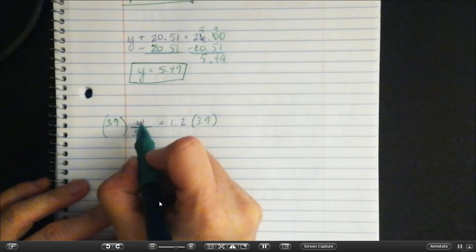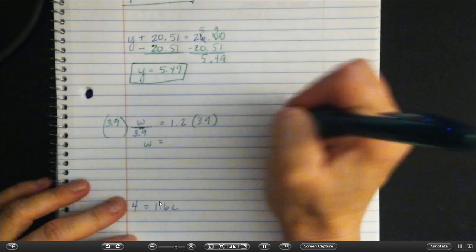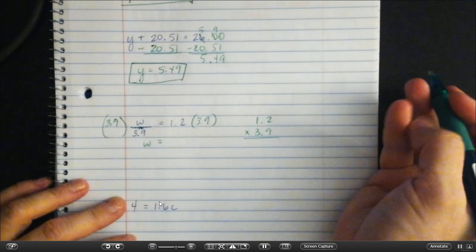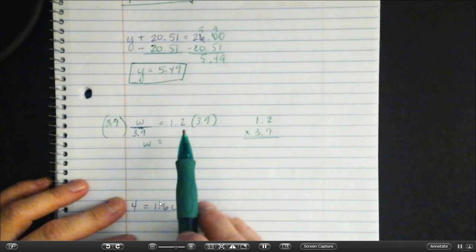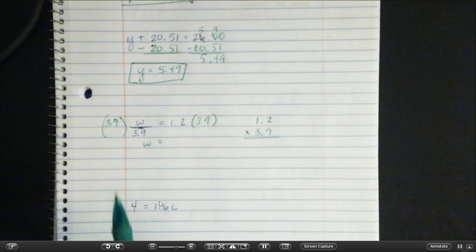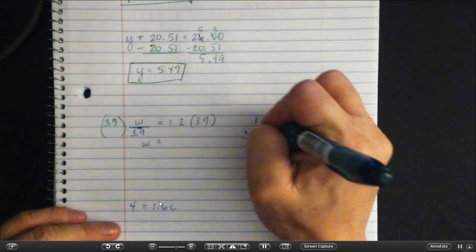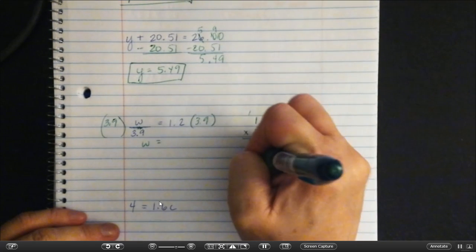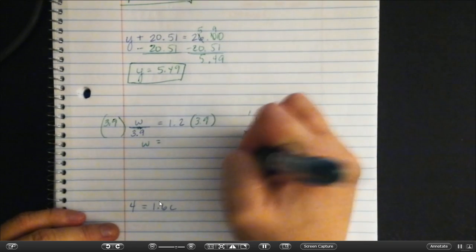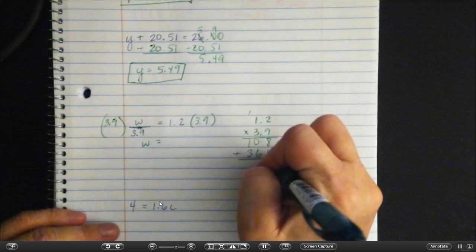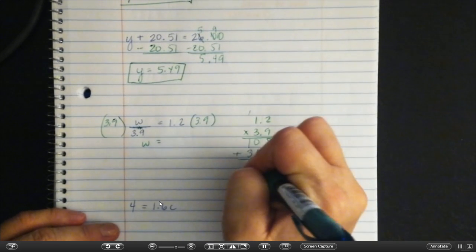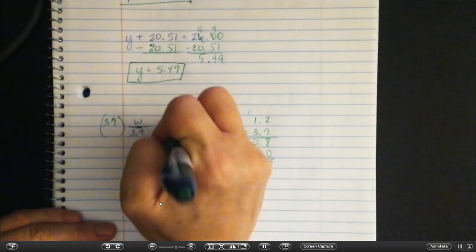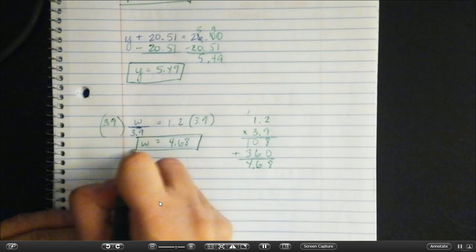All right, so this is now w equals 1.2 times 3.9. I have to actually do this off to the side. I know it's going to be something close to 4, this is about 4, this is about 1. But let's find out. So this is 18, 9, 10, 6, 3. Add those up. 8, 6, 4, 1, 2, 1, 2. Yep, 4.68. There you go.